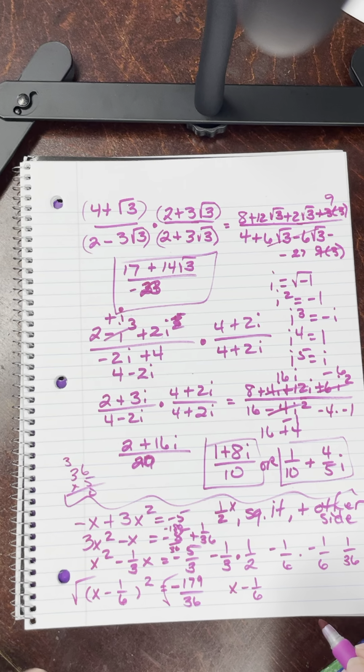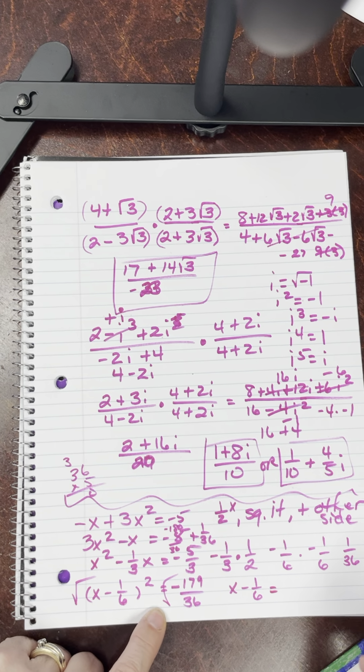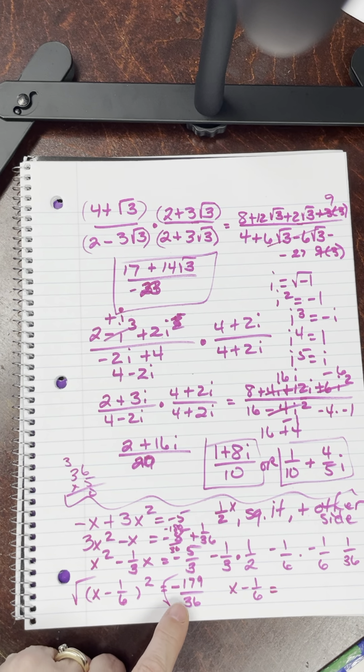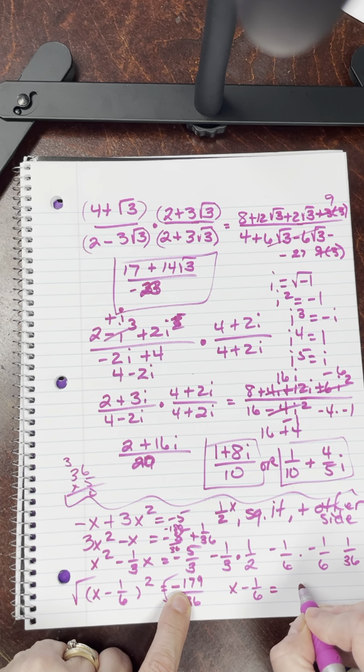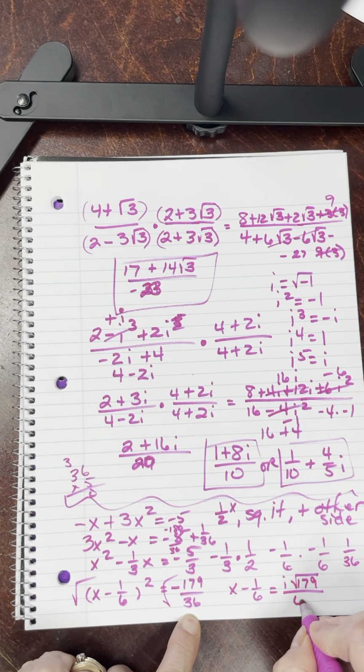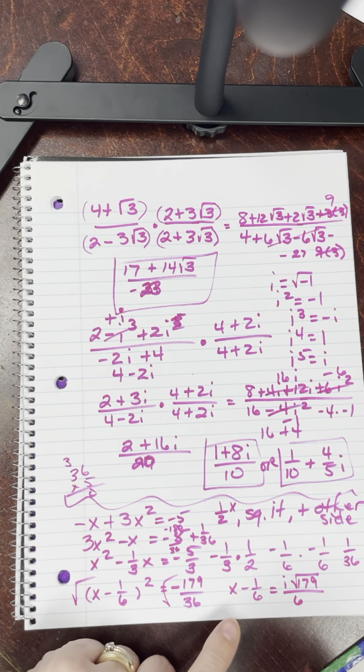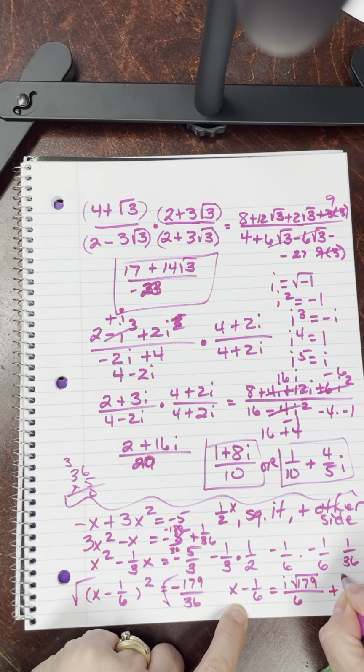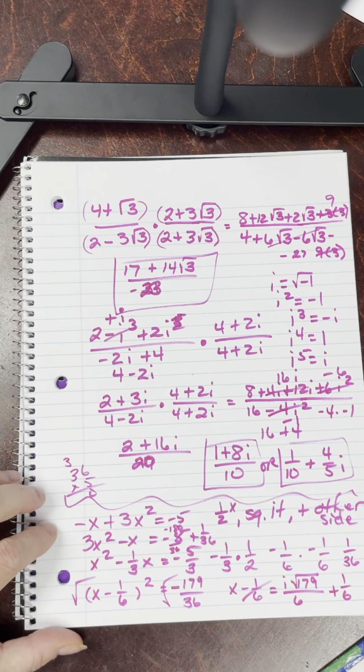X minus 1/6 stays equals, and I'm going to separate this into 2 parts. The numerator square roots, the negative inside it becomes an i, and the square root of 179 I can't do anything with. The square root of 36 is 6. My final step is to move this 1/6 over by adding it to this side.